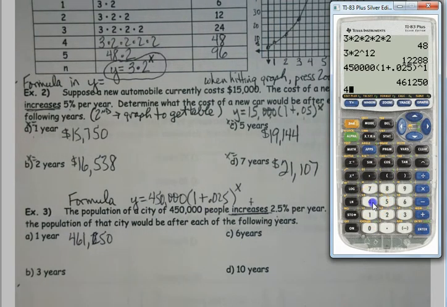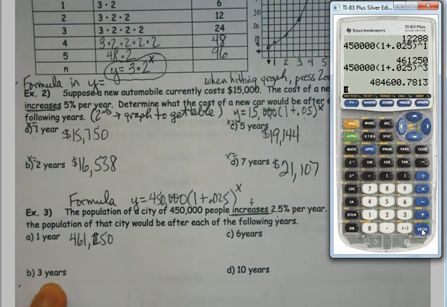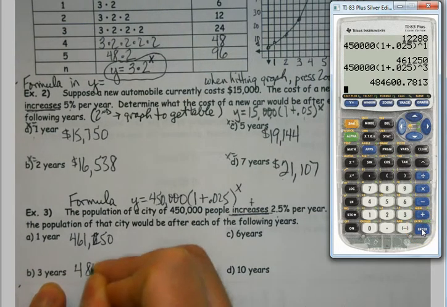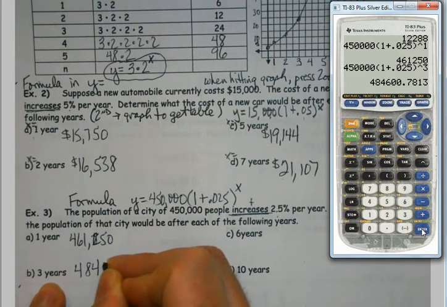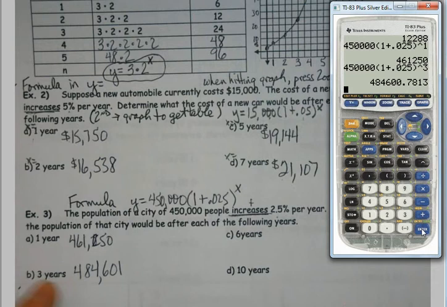Now the thing that can get a little tedious about this, and why I like the y equals better, is every time now I'd have to type in the whole expression, but the only thing I'm going to be changing is my exponent. Now here's the one thing I have to watch out for. These are people. I can't have 0.78 of a person. So you round to the nearest whole person in this case, since we're talking about people in a population.